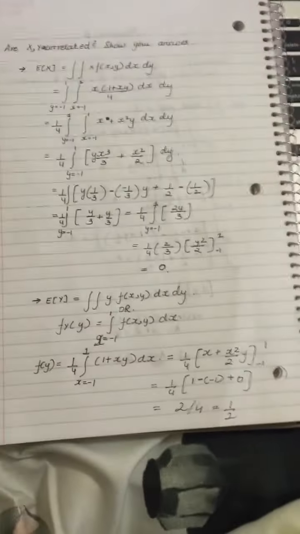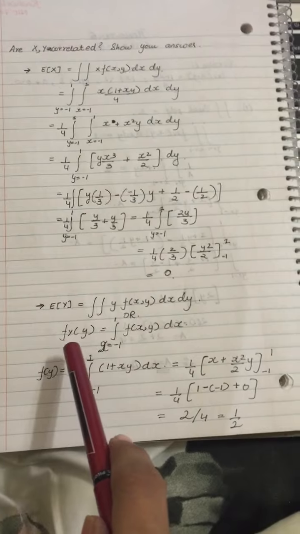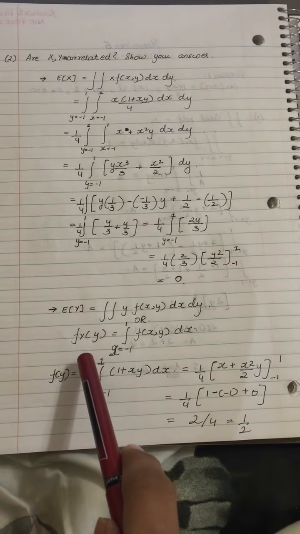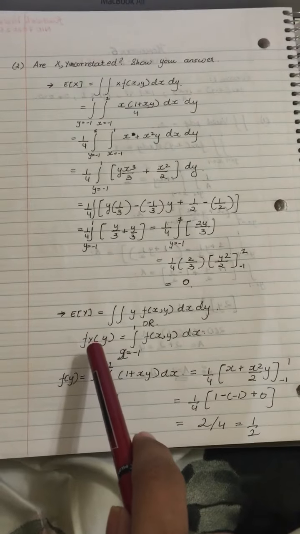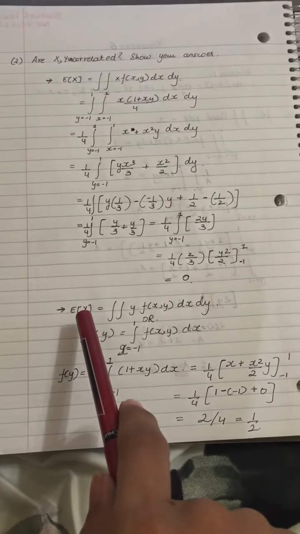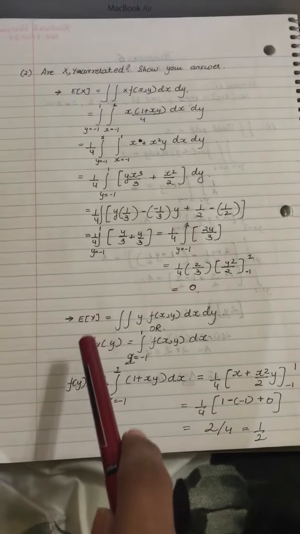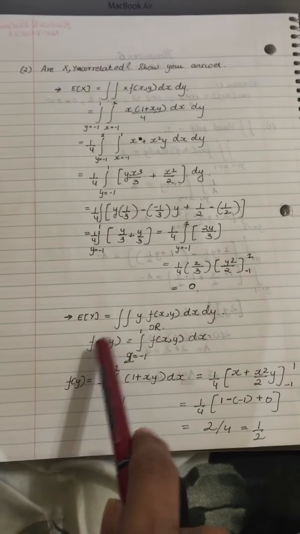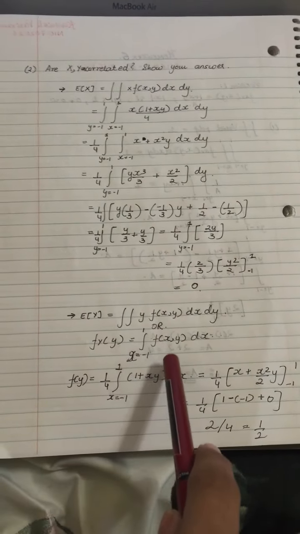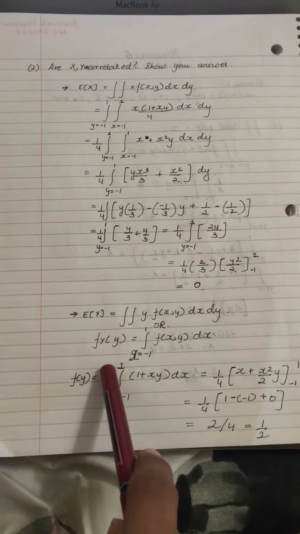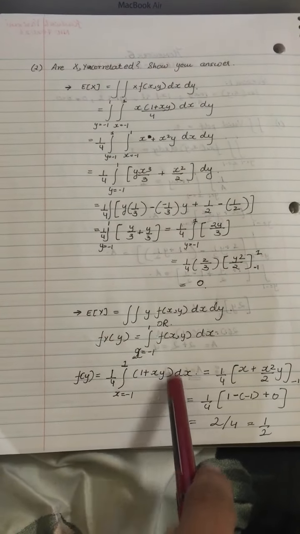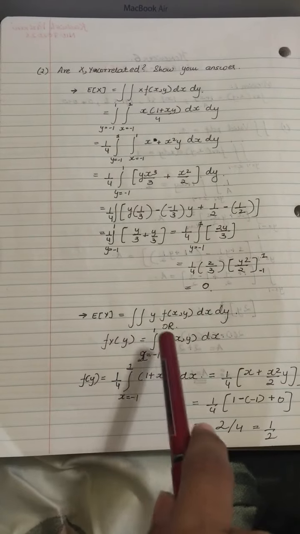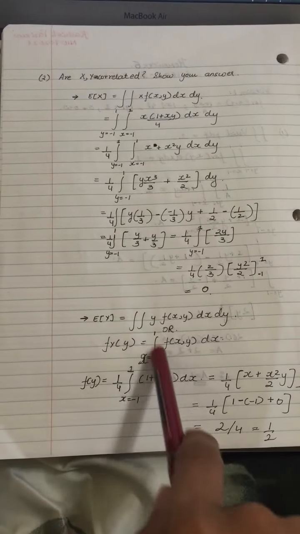Another way to do this is to first find the marginal density of y, and then put it in the formula of E of y, which is the integral of y f of y. So first finding f of y, the integral from minus 1 to 1 of f of xy dx, which is 1 upon 4 times the integral of x going from minus 1 to 1 of (1 plus xy) dx. How do you find f of y from the joint density function?